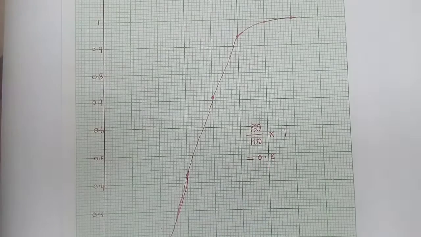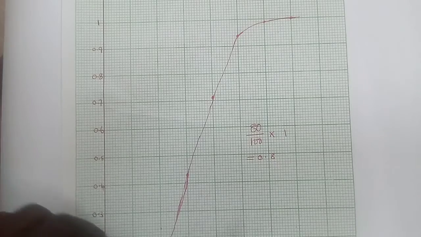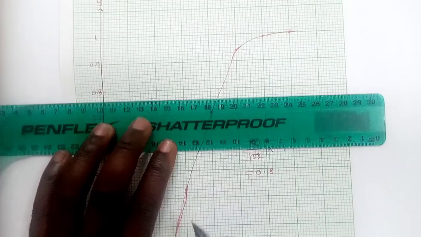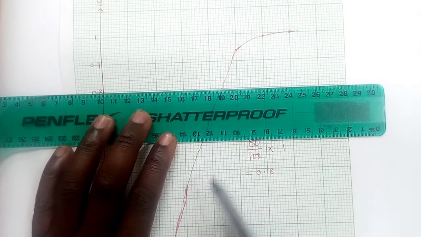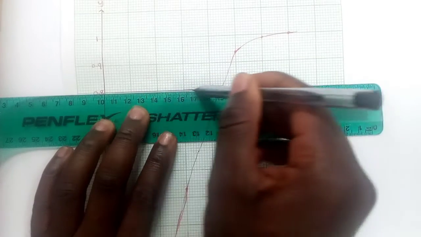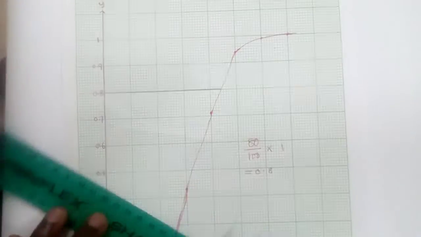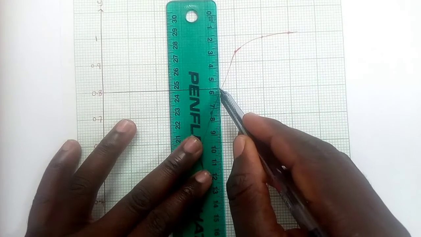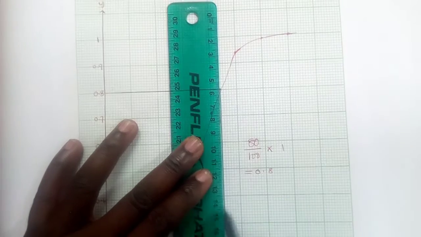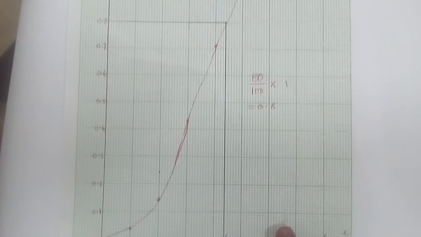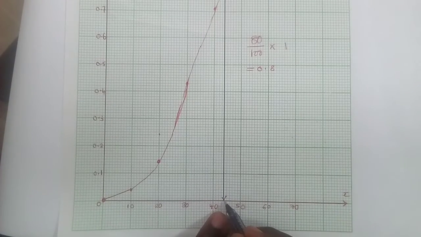Okay, so what I'll do, I'm just showing my work of what I'm expected to do. So I'll go to where 0.8 is, which is right here. So this is where 0.8 is. So I'll make a line like that until it touches the graph. So from there, I'll start now dropping like that. So this is where it has come.